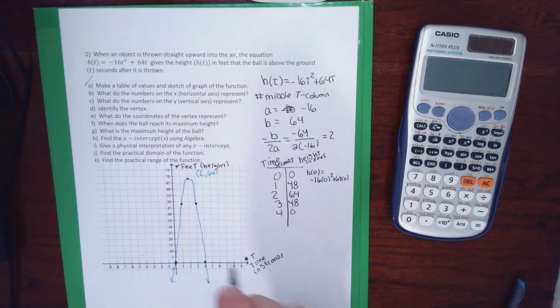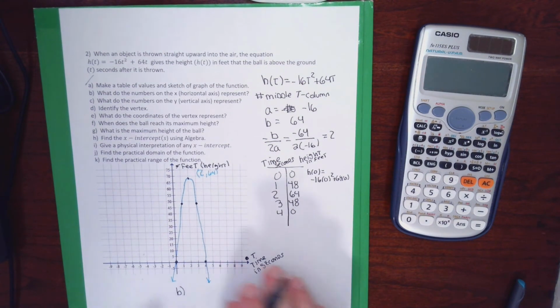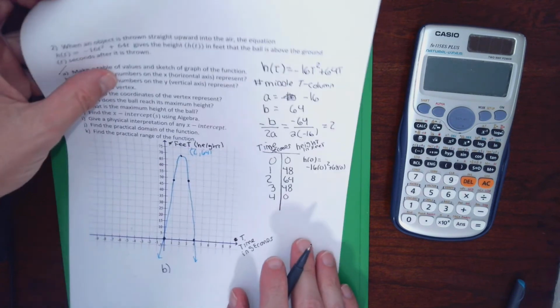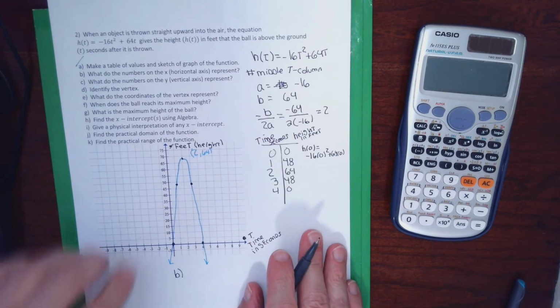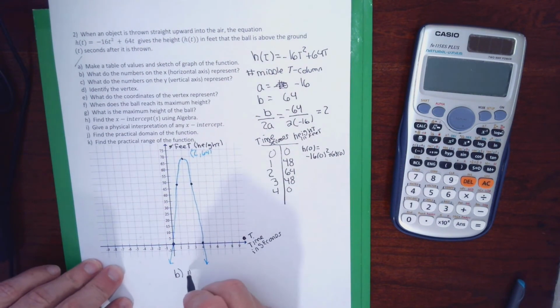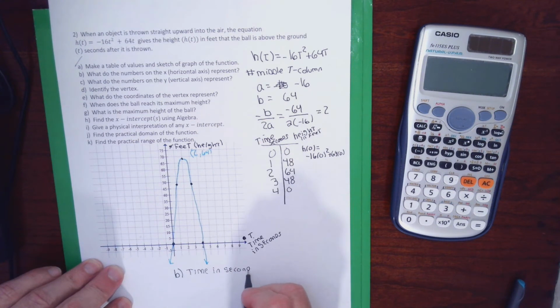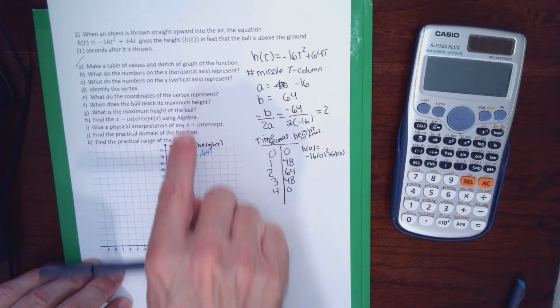I've already done part B, but I'm going to emphasize. Part B says, what do the numbers on the x, horizontal axis, it's really the t-axis, represent? The numbers on the x-axis represent time in seconds. Part C, what are the numbers on the y or vertical axis?